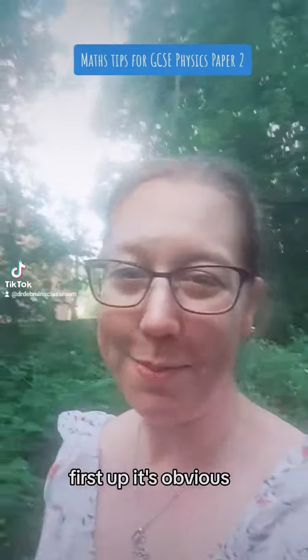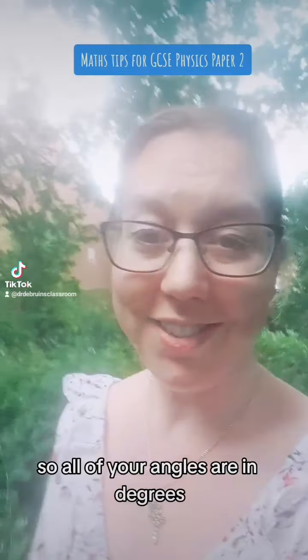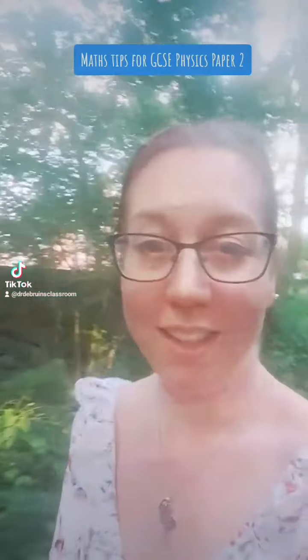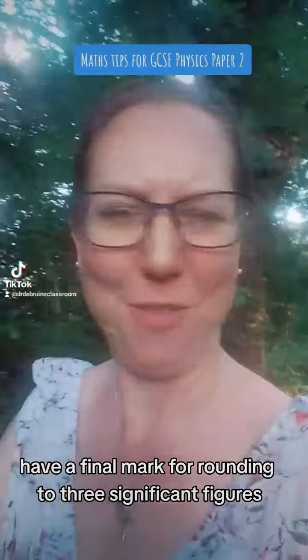First up, it's obvious, but make sure that your calculator is in the right mode. So all of your angles are in degrees and your answers aren't coming out in standard form or anything weird like that. Lots of questions in the GCSE science papers have a final mark for rounding to 3 significant figures or 1 decimal place.